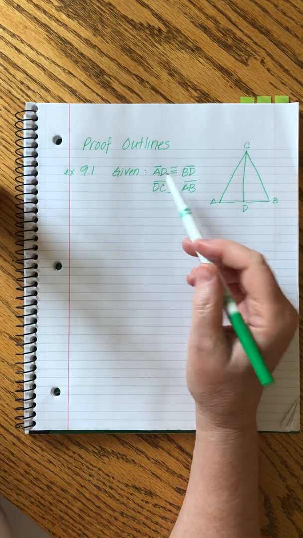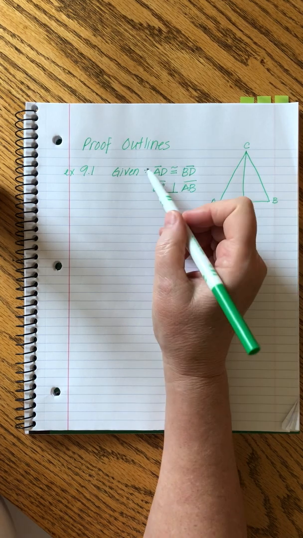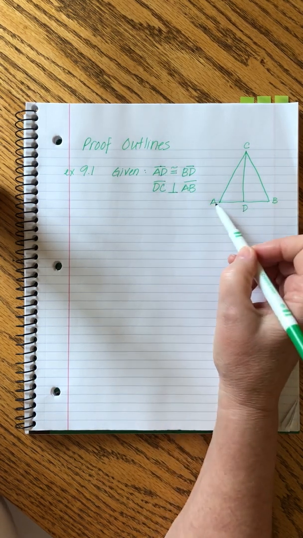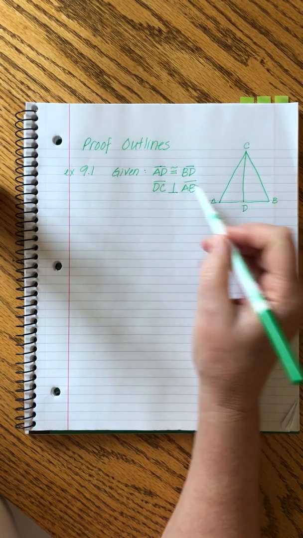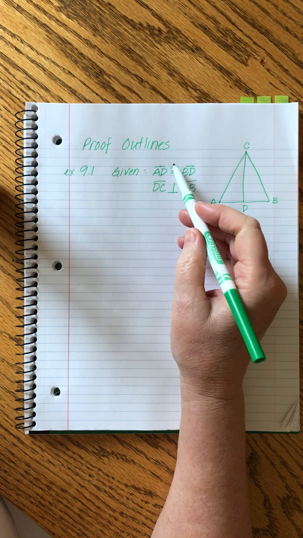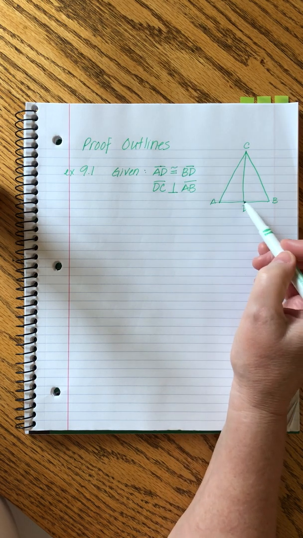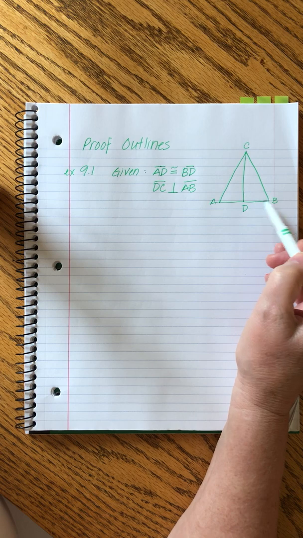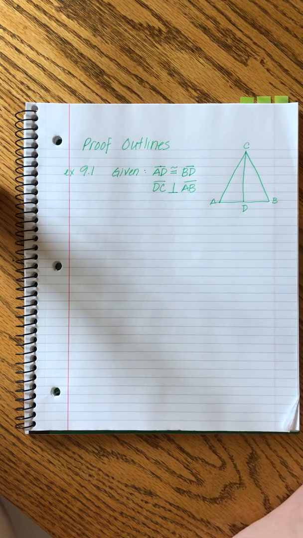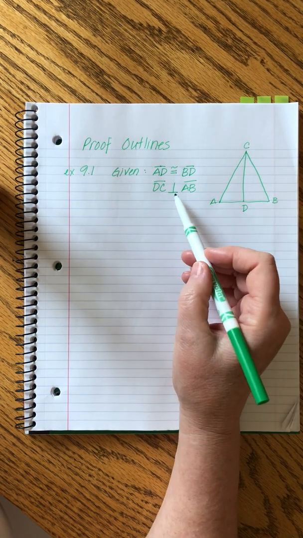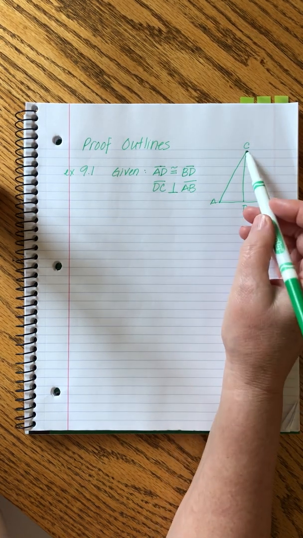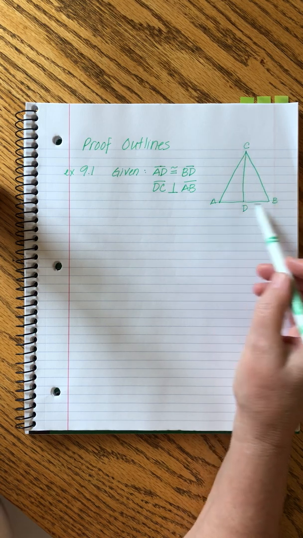It says given AD, segment AD, that would be this, is congruent, okay, that just means equal and it's a shape, to BD. Okay, so these two are the same. You wouldn't necessarily know it looking at mine, but that's what it's telling us. And then it says that DC is perpendicular to AB. DC is perpendicular to AB.